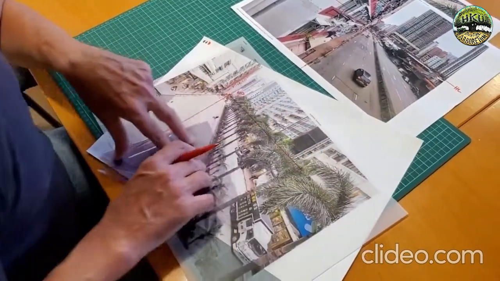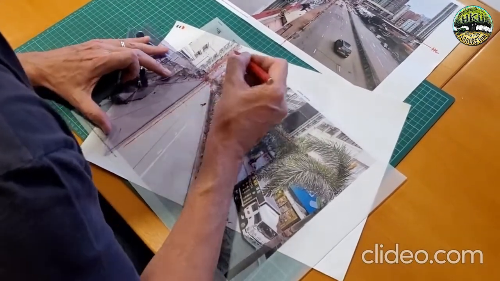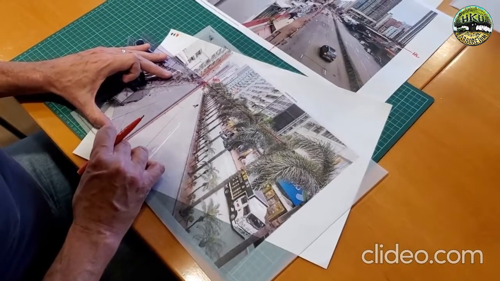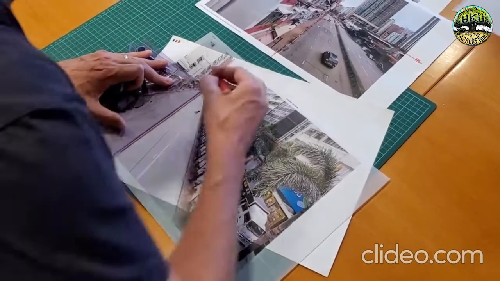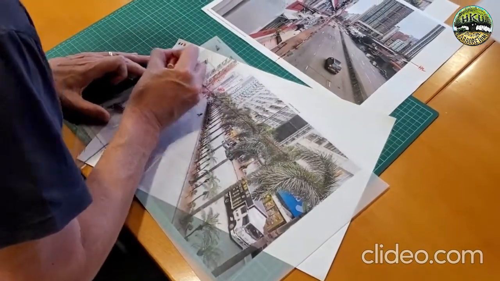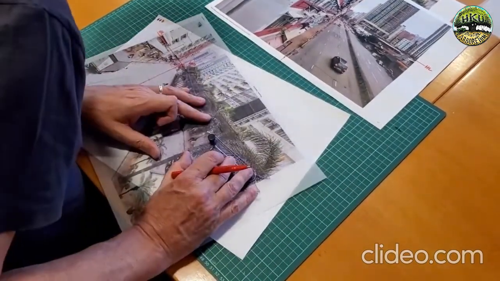Right, so here is my horizon line on this side. So HL, extend that a little bit.